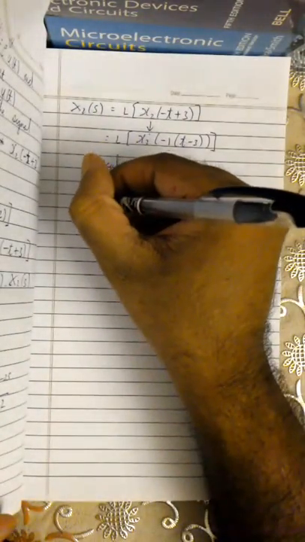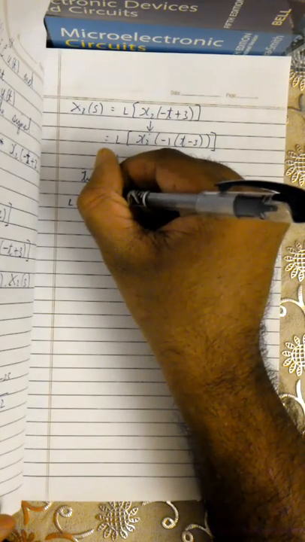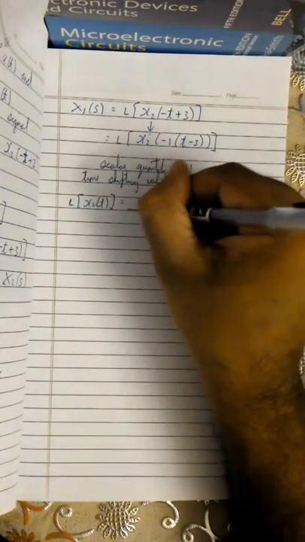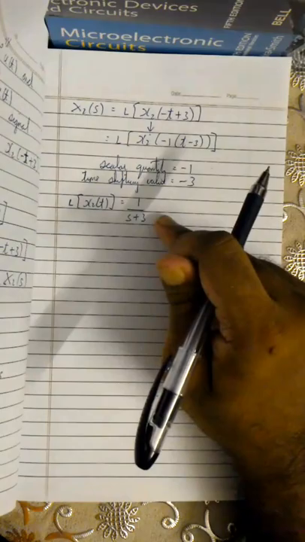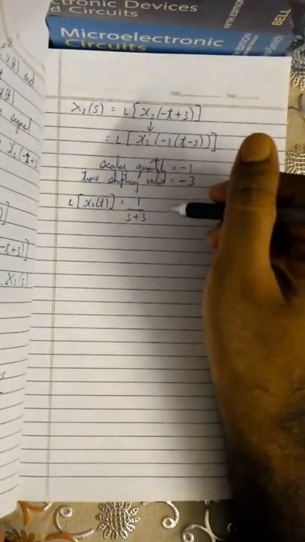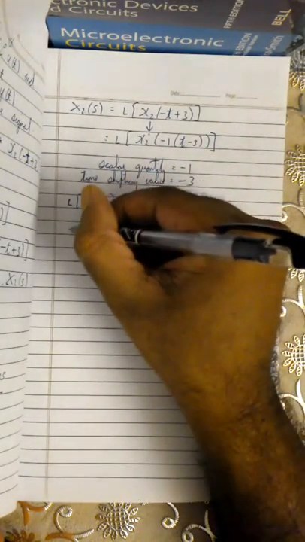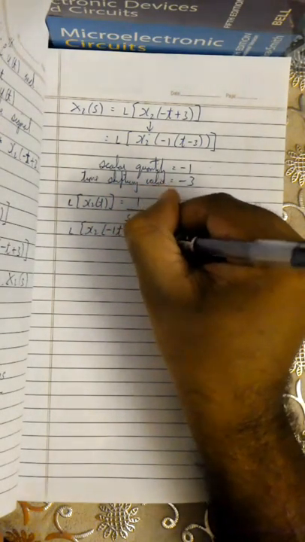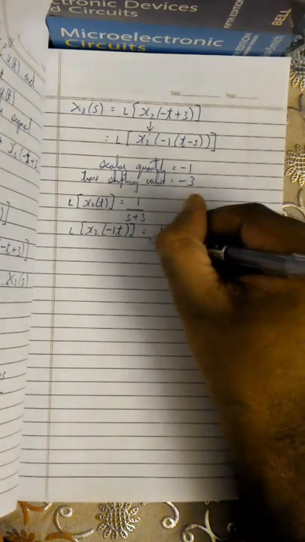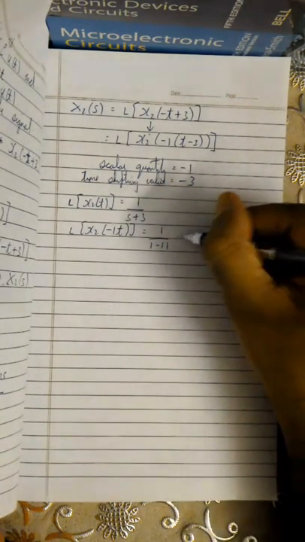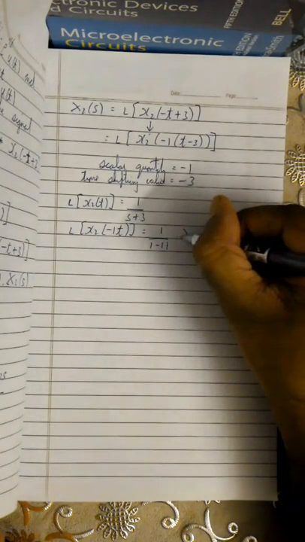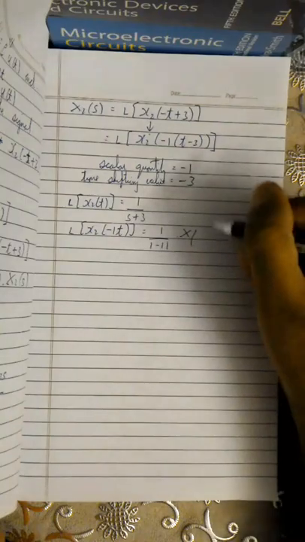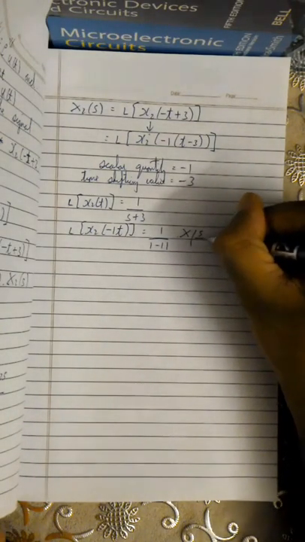Very simple. So here the Laplace transform of x2 of t is equal to 1 by s plus 3, right? So therefore if I want to find its scalar quantity, then that means the Laplace transform of x2 of minus 1 into t, or minus t, is equal to 1 by mod of minus 1 into x of s by minus 1.